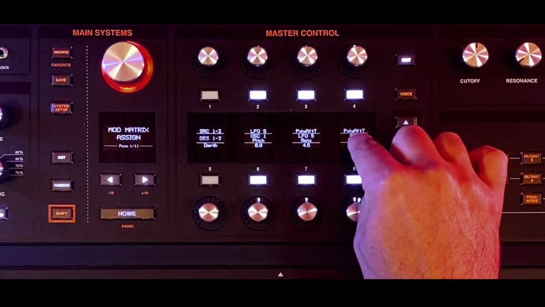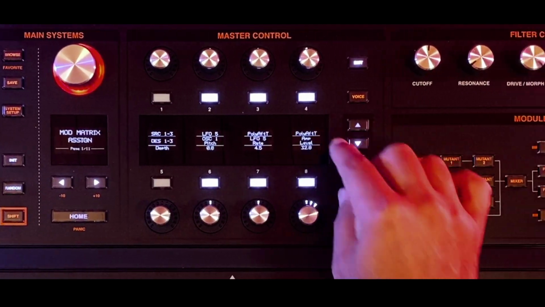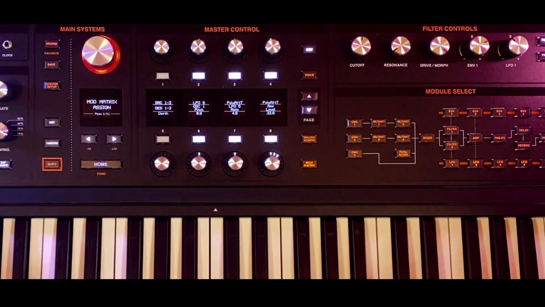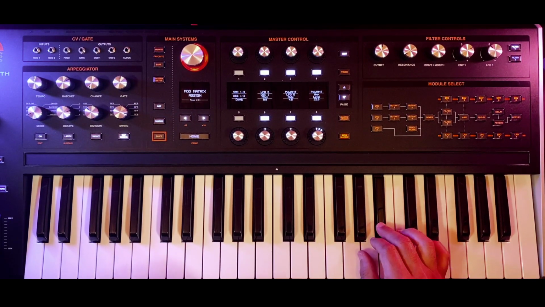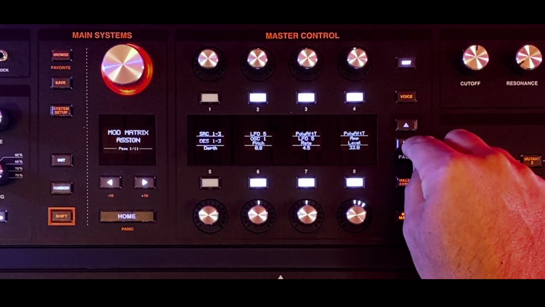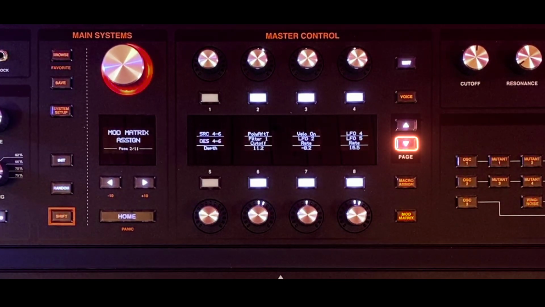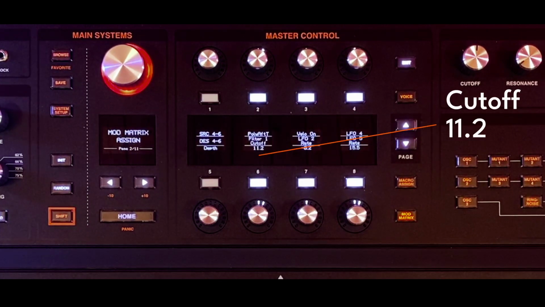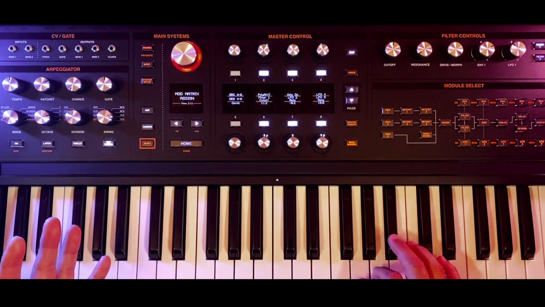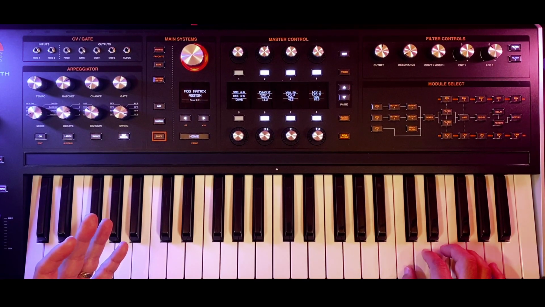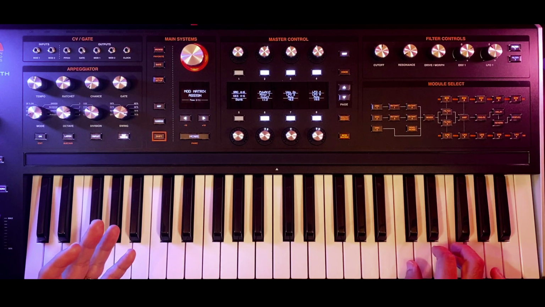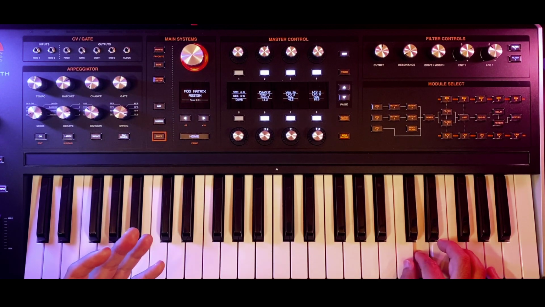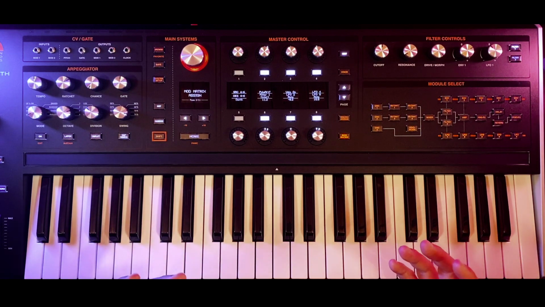Another use that I'm routing here, the poly aftertouch, is to the amplifier level, so that's also why you see that when I trigger the aftertouch, the sound gets louder. If I now go to the page 2 on the mod matrix, you'll see that the poly aftertouch is also affecting the cutoff frequency of my filter 1, and that's why I get a brighter sound once activating the aftertouch. Right? You can have this range of expression.